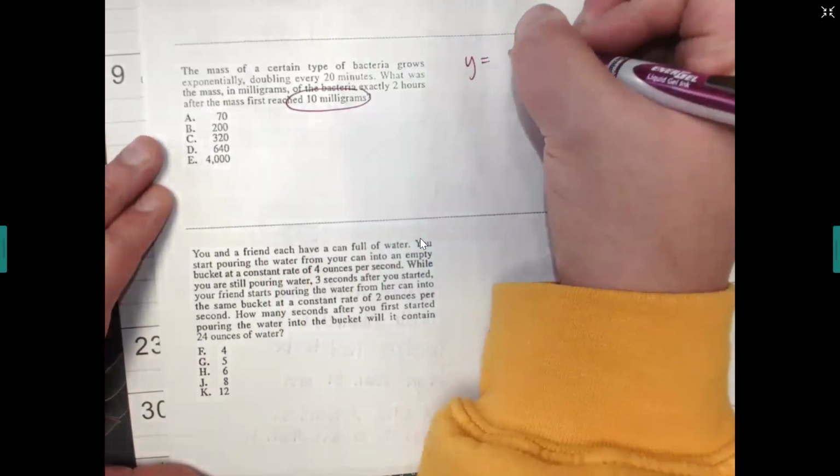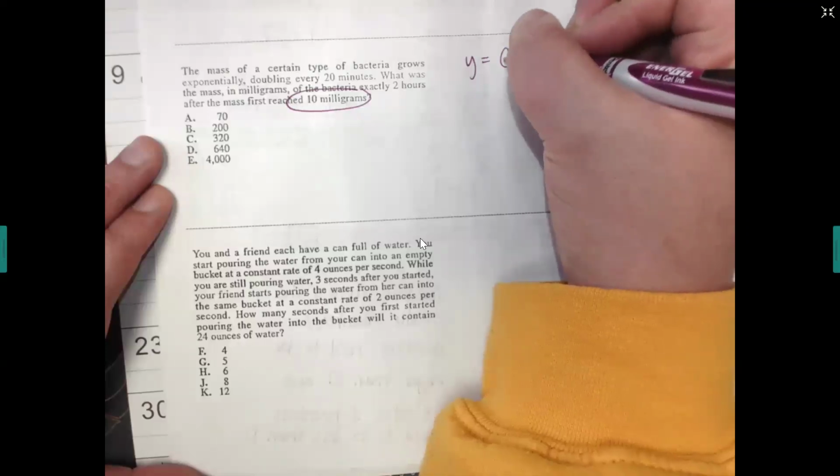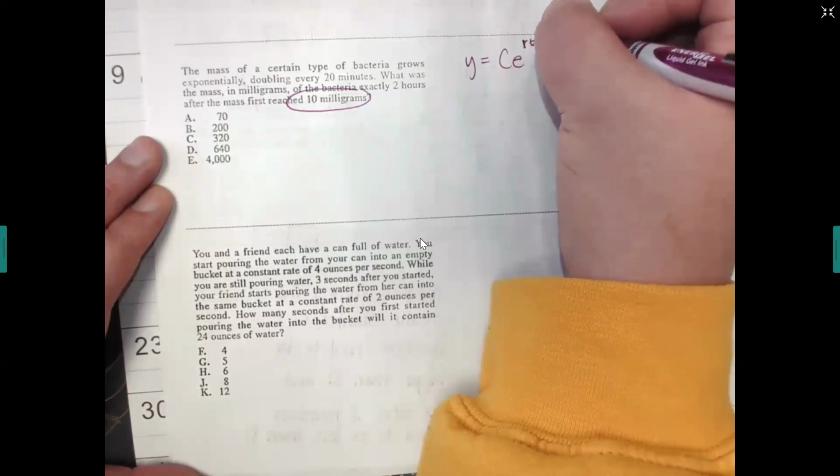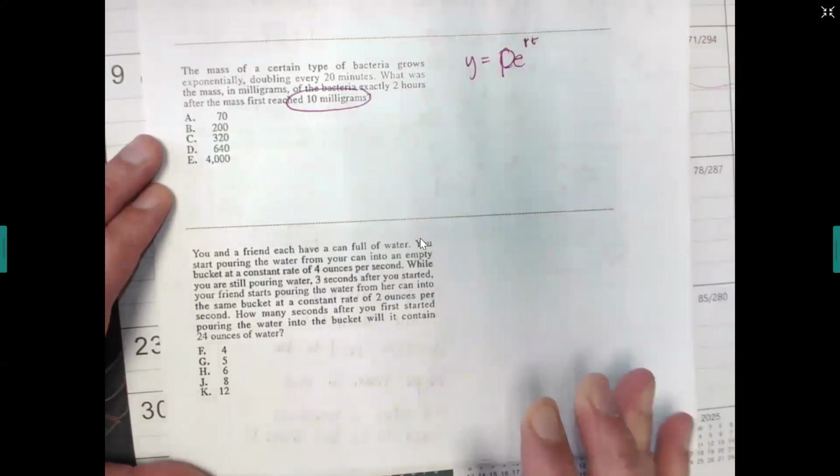10 milligrams. So do you remember this? Did we call it CE to the RT? Or did we call it PE to the RT? Okay, it doesn't really matter what you call it. P is where you put the principal. Sometimes you call it a C, but it's the same either way. So P is the starting amount.